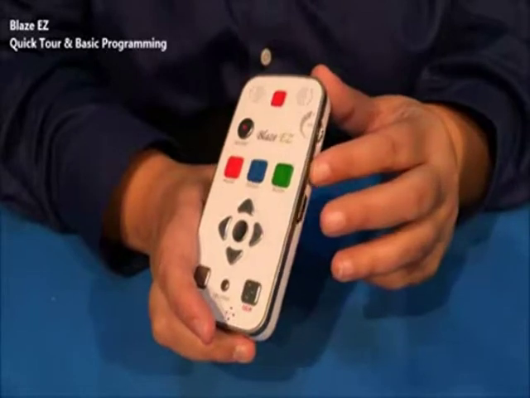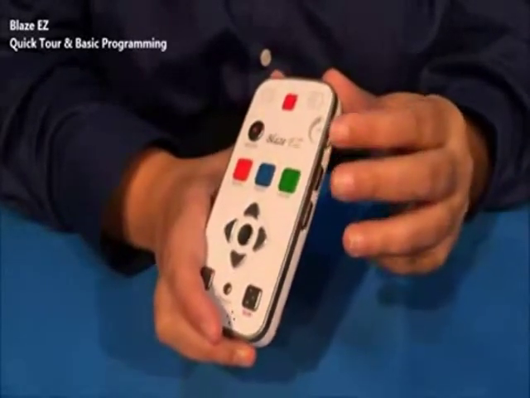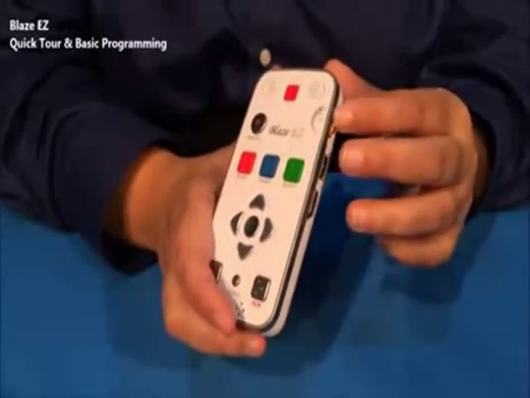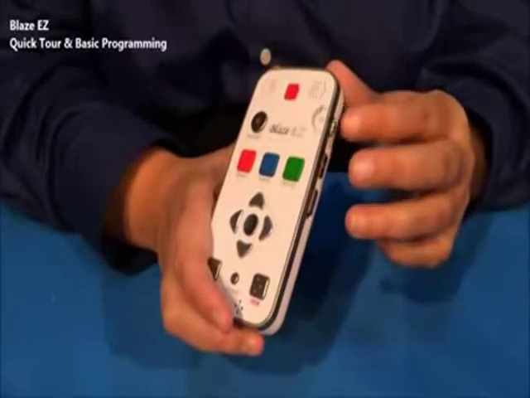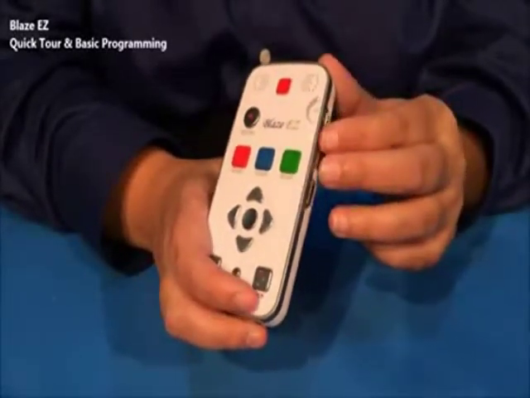So Guide voice speed 11. Guide voice pitch 5. I'll adjust the voice pitch just for fun. Pitch 3. Pitch 1. Pitch 3. Pitch 7. Pitch 9. Pitch 7. Pitch 6. Pitch 5. And 5 is normal.